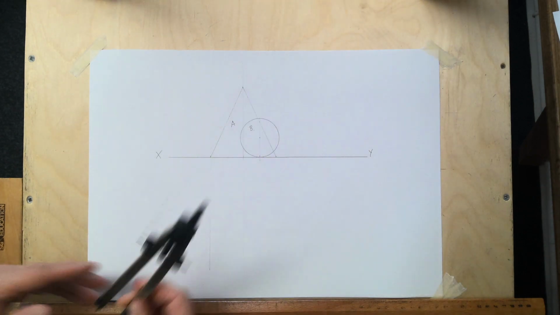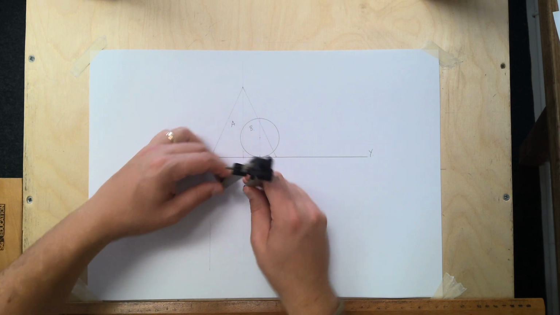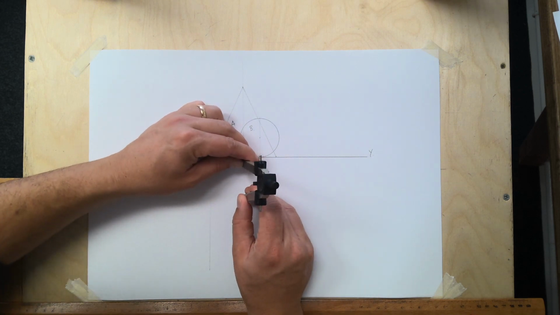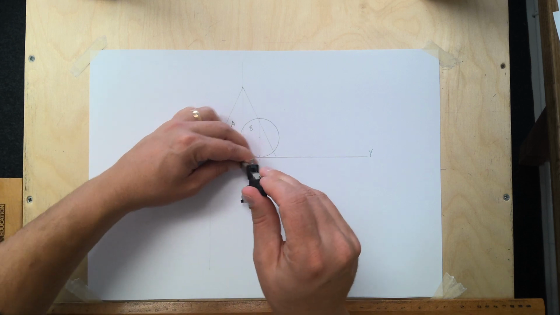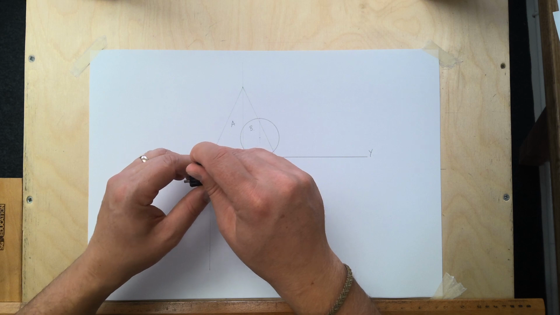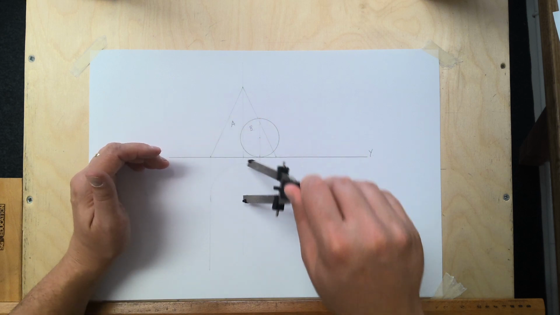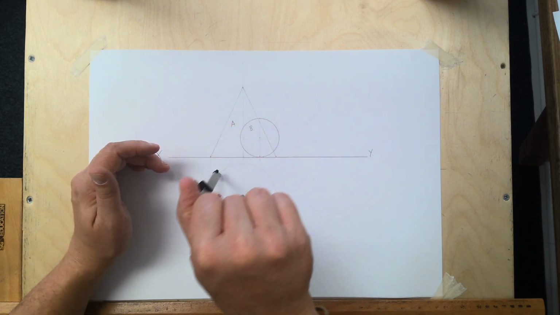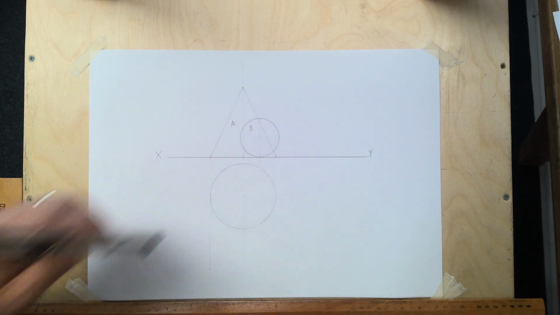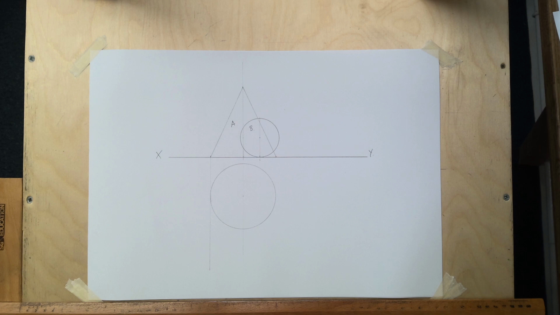Now let's do our plan. Out of our cone. Now, the circle's down here somewhere, our sphere.